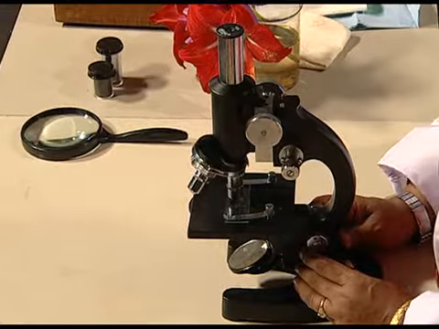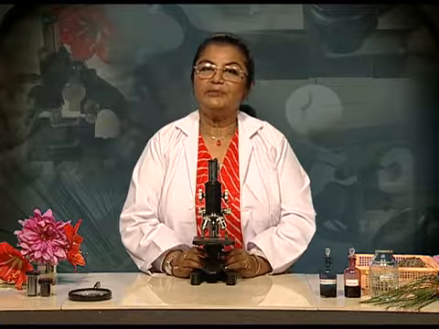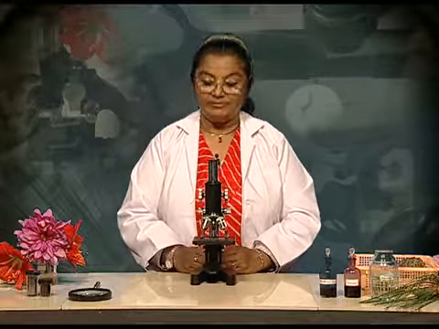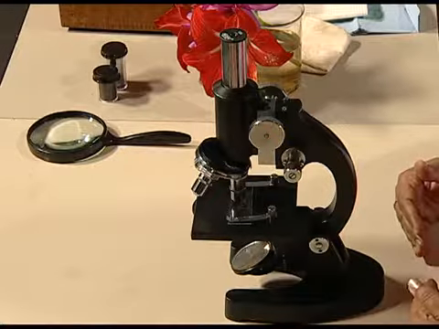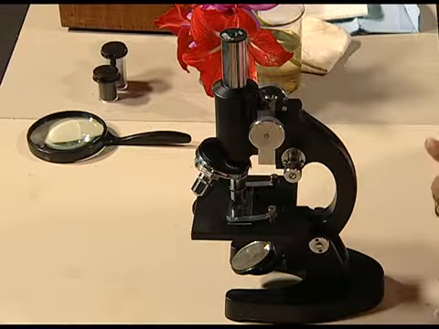A compound microscope is a very expensive instrument that is used in a lab. So we have to take utmost care of a compound microscope while using it or while storing it. First and foremost, you should place the microscope with its arm facing yourself and 15 centimeters away from the edge of the table to prevent its accidental fall.